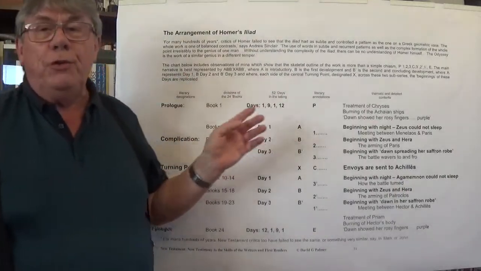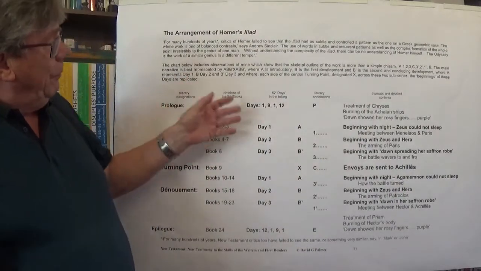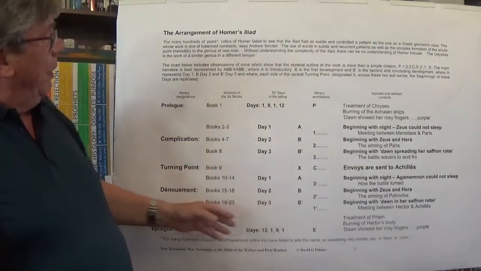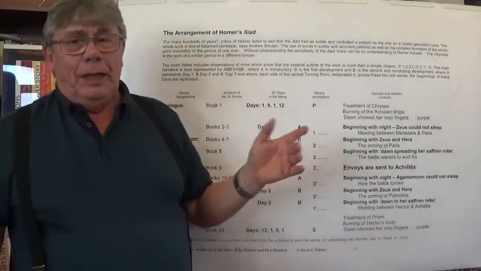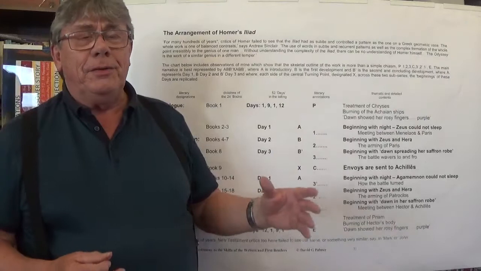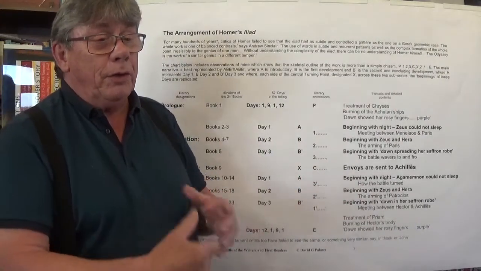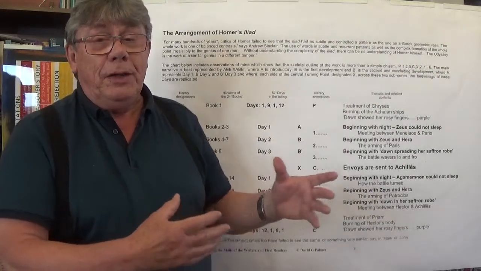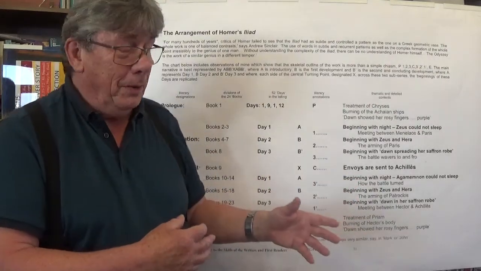For our session 12, I began with this arrangement of Homer's Iliad to get us into talking about numbers and the way the writers of the New Testament texts used numbers to help them in their works in relation to the needs of their readers.